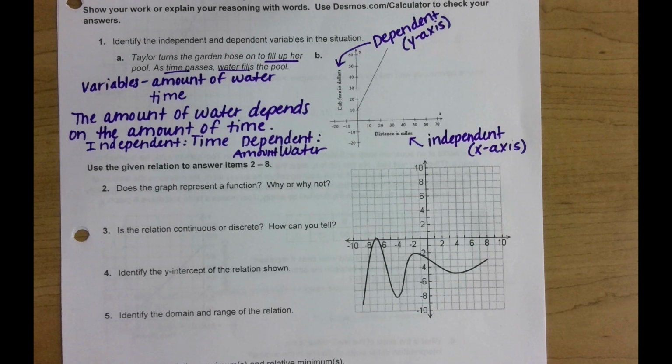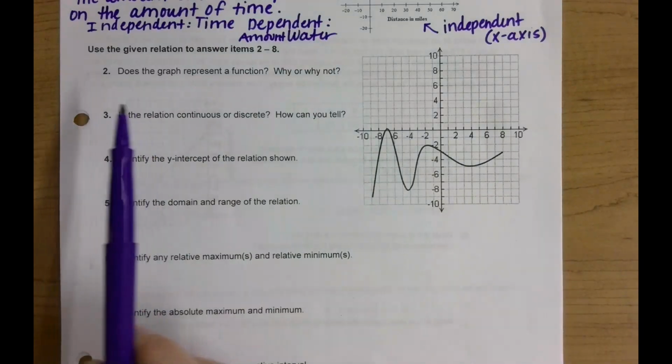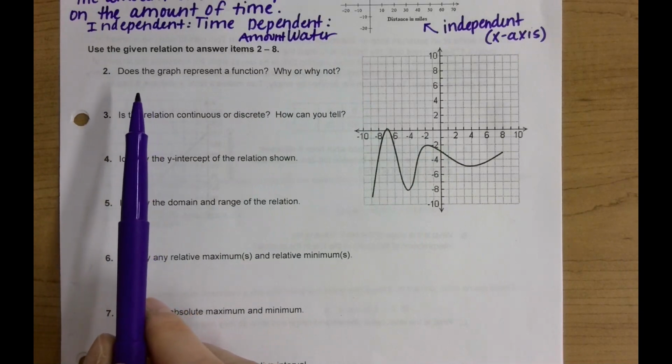Remember to answer these questions. This goes over the key features and concepts, so I would definitely take out that foldable, work through these problems on your own first, remember, and then use this video to check. All right, so number 2: does the graph represent a function, why or why not?